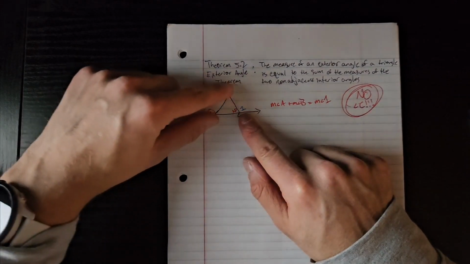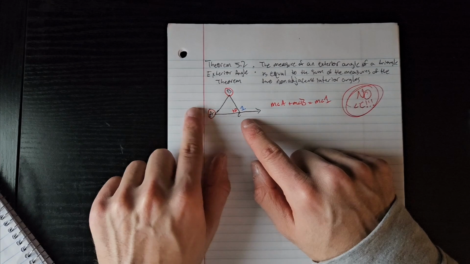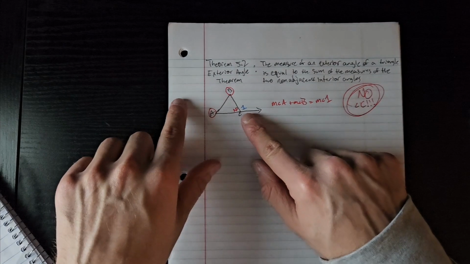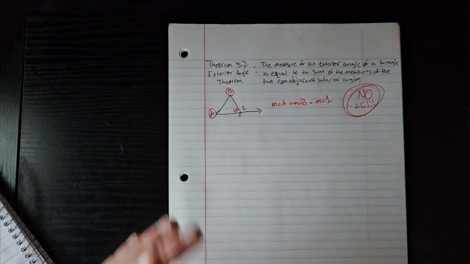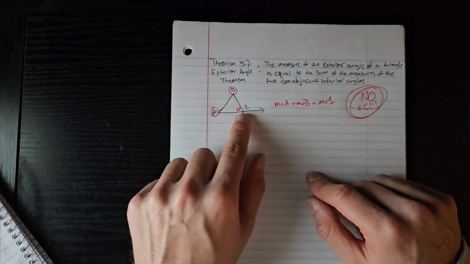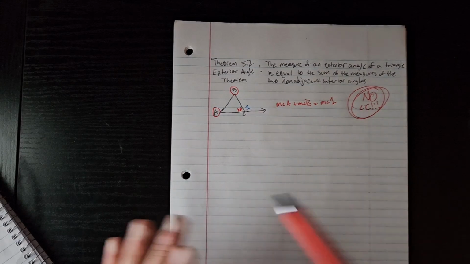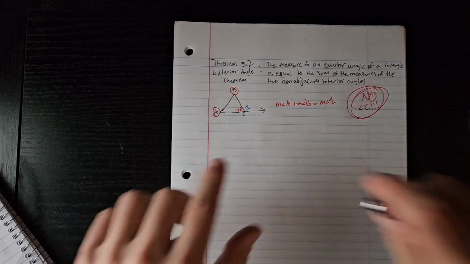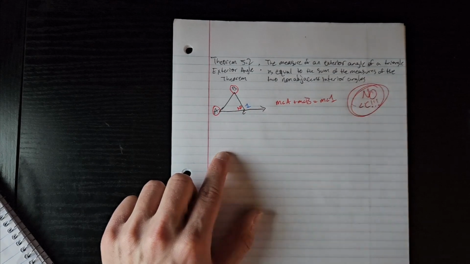So if you see one here, A and B. If we had an exterior angle right here, it would be B and C. If we had one up here, it would be A and C. So if it's next to C, use the other ones. This is a good picture. Circle the ones that you use. Write no next to your exterior angle to help you out, so you know that you are not using C at all.